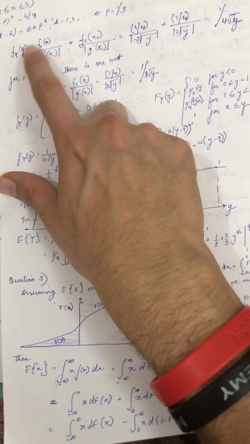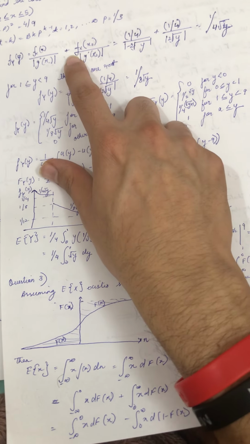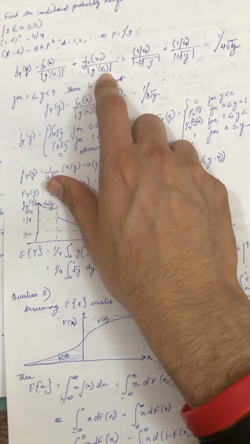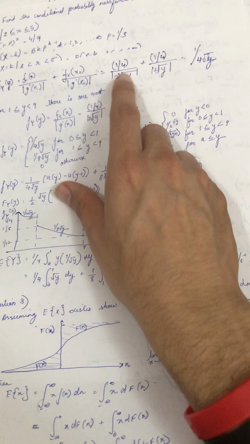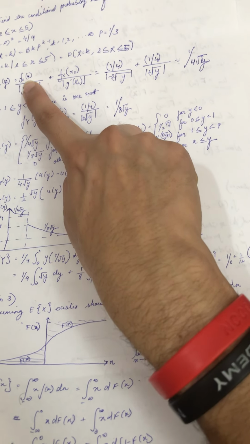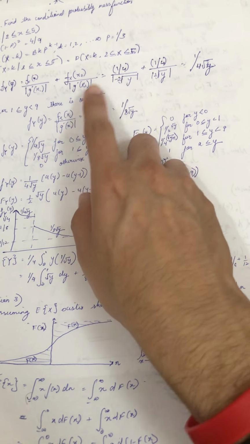Small f of y is equal to small f of x divided by the absolute value of g dash of x, summed over the roots x1 and x2. The value of small f of x1 is 1 by 4, and the value of small f of x2 is also 1 by 4.